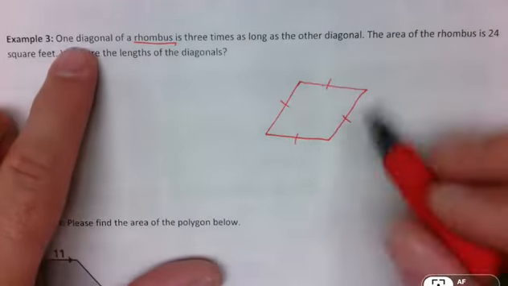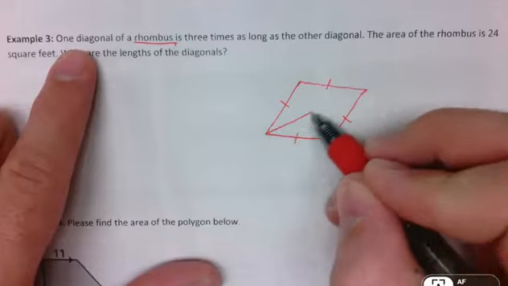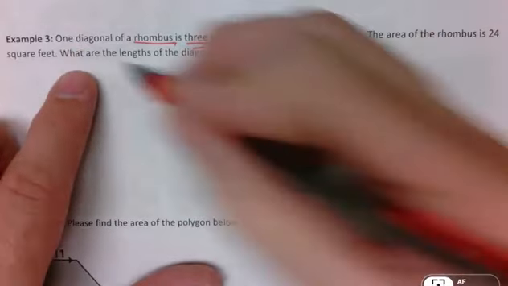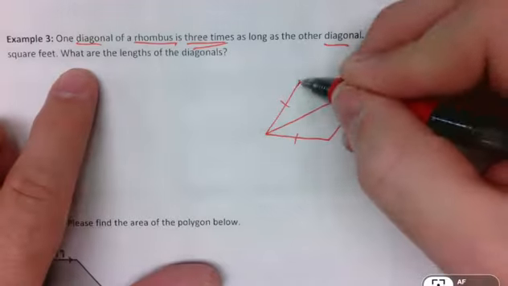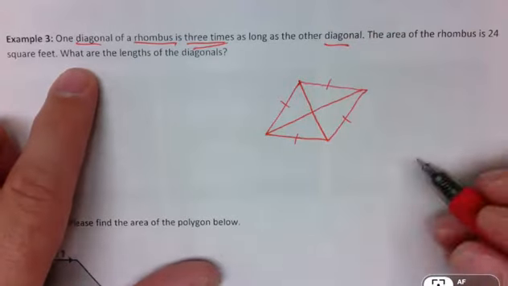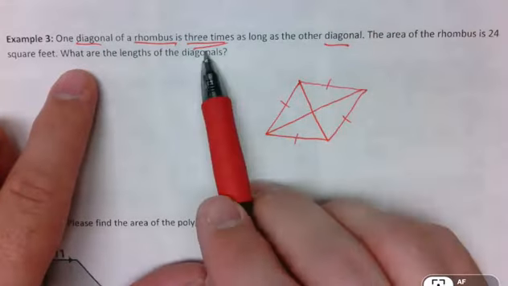One diagonal of a rhombus, so I'm going to actually draw a diagonal, is 3 times as long as the other diagonal. Okay, so I'm dealing with the diagonals for sure. Now I have no idea either of the lengths of these diagonals. I just know one of them is 3 times bigger than the other.